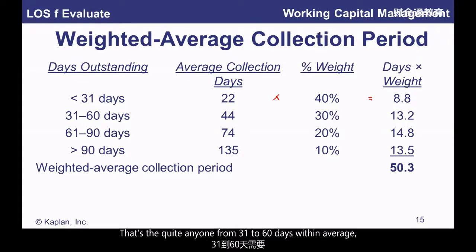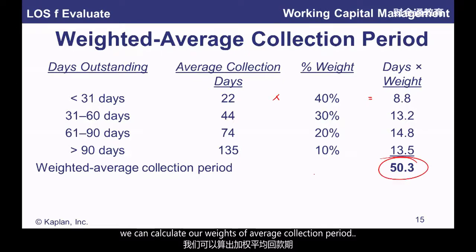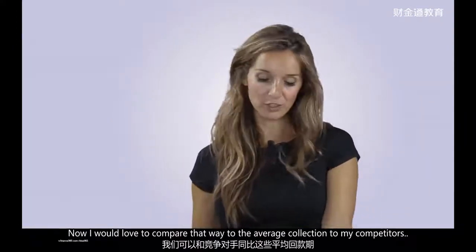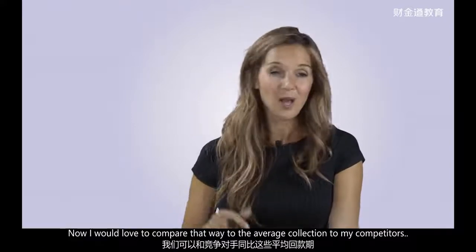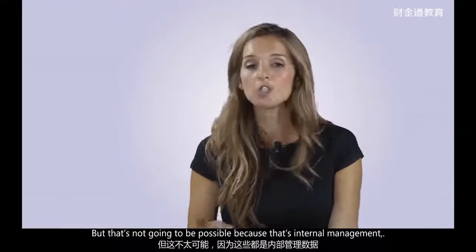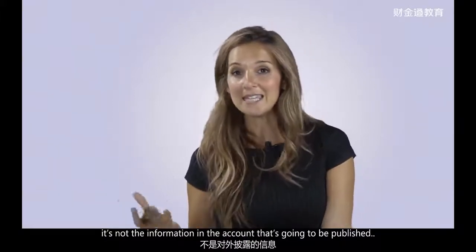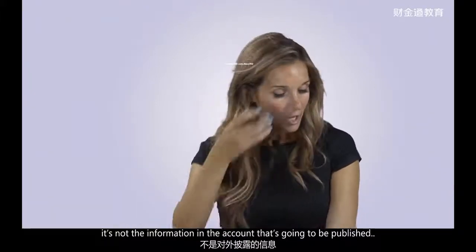And then likewise, anyone within the 31 to 60 days, on average, that's taking me 44 days, and we've got 30% of our debtors within there. And if we just carry on doing that, we can calculate our weighted average collection period. Now, I would love to compare that weighted average collection period to my competitors, but that's not going to be possible. This is internal management info. It's not information that's going to be in the accounts that's going to be published.